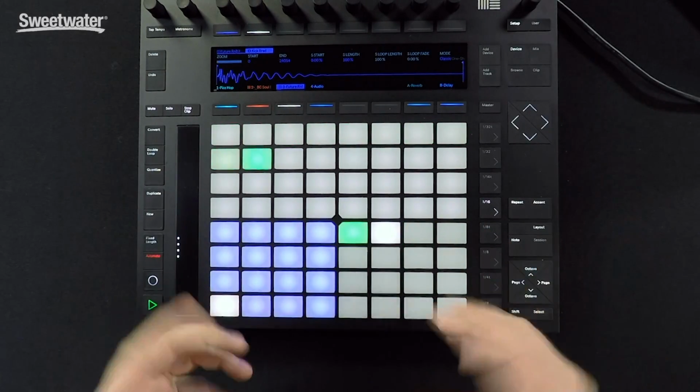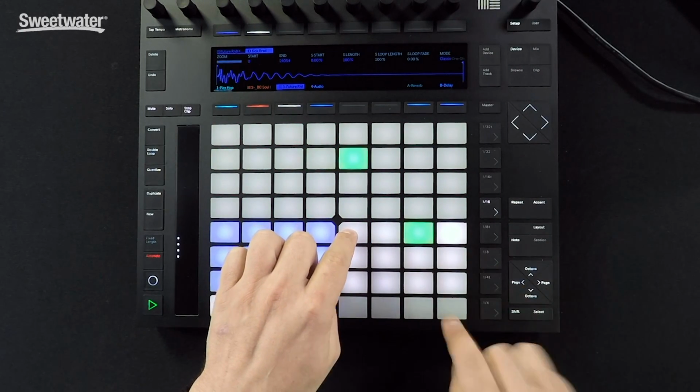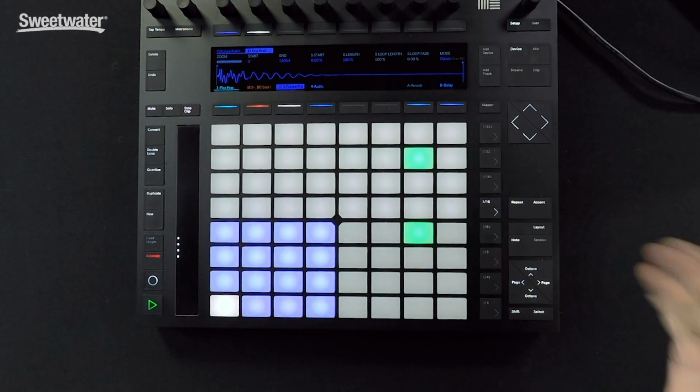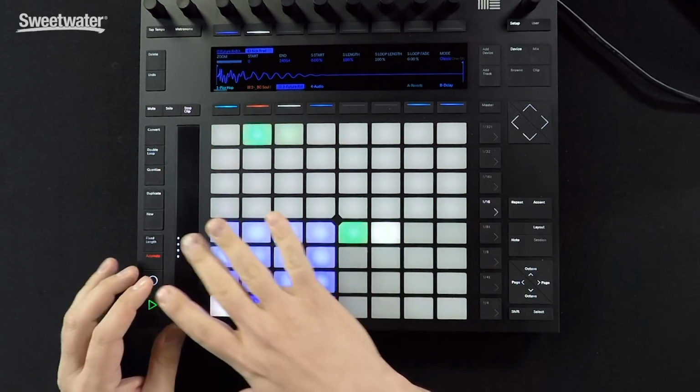These 16 pads allow me to set up a loop length, and I can have anything from a 2-bar loop to a 4-bar loop, 8 bars, all the way up to 16. Maybe I just want to select bar 3 and loop it over and over again so I can work on it. Well, we've added yet another view.